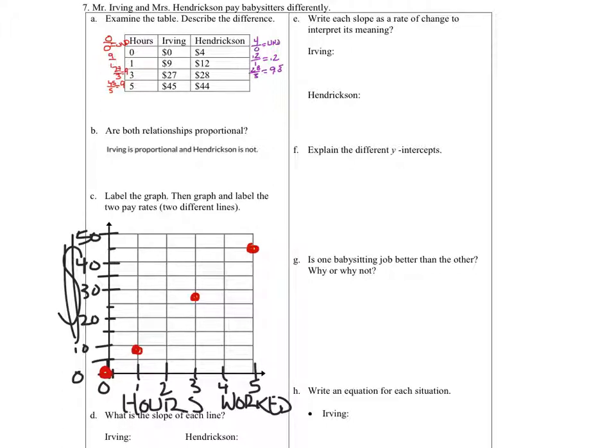But I would put another point on there, right? If they work 2 hours, $18, and then 4 hours would be $36, something like this. So if you want to connect those, that's fine. Let's go ahead and just say we're going to connect them like these.